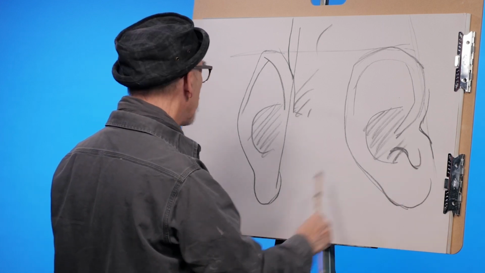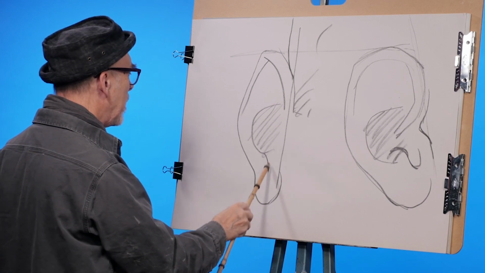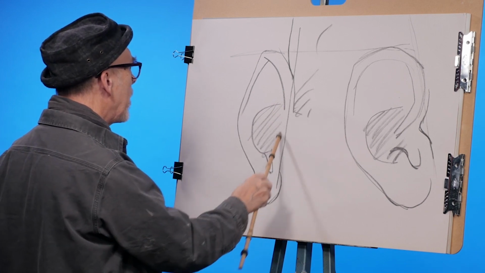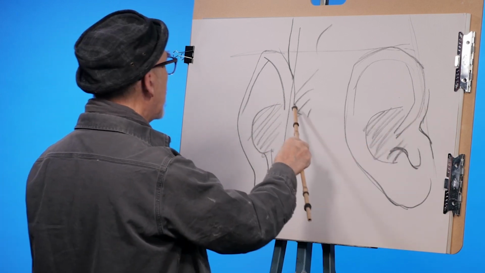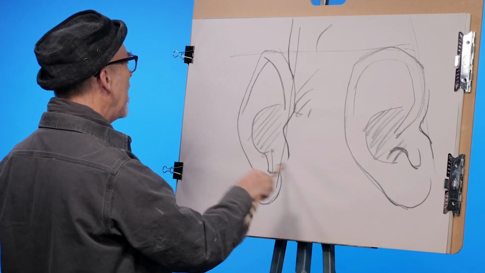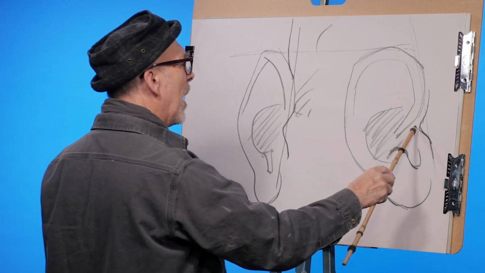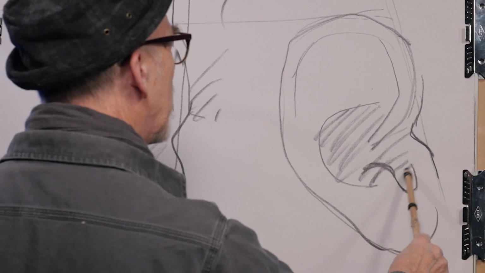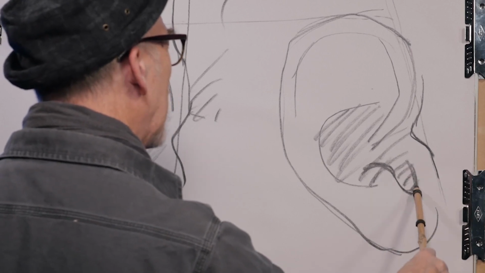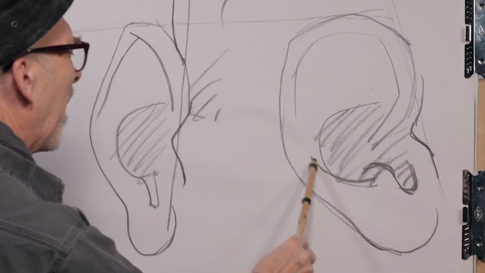comes down this way, and from the front you don't really see too much of it, but the tragus comes in from the front, and all this is going into shadow because that's a little deeper.